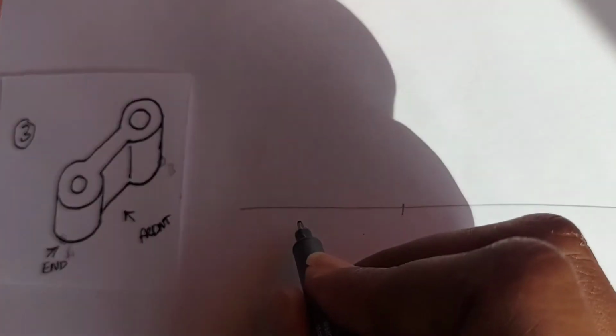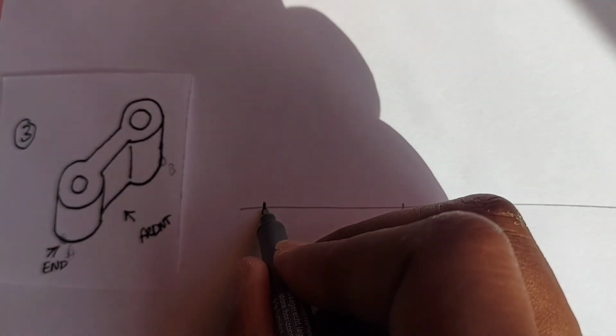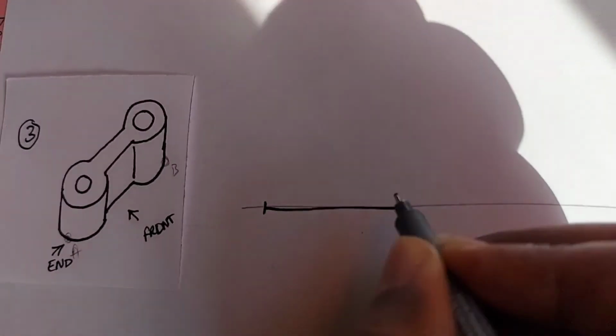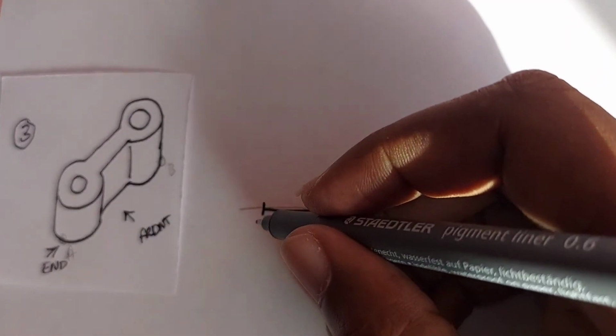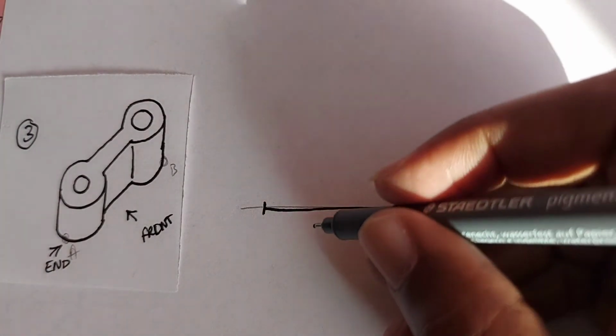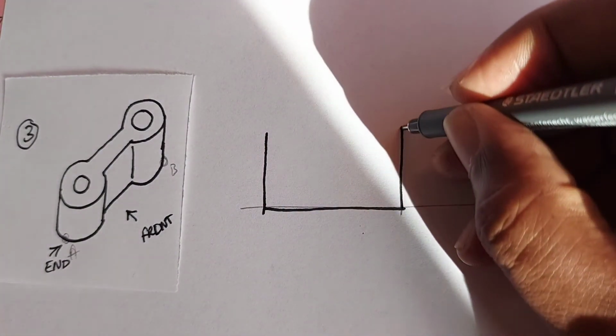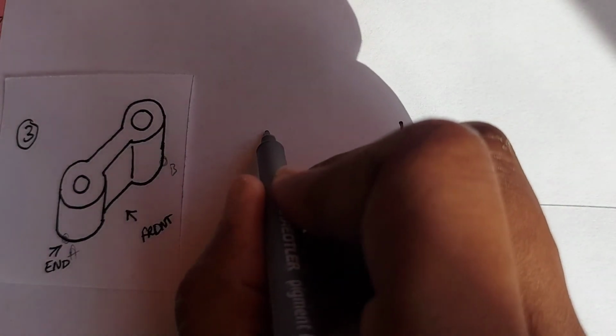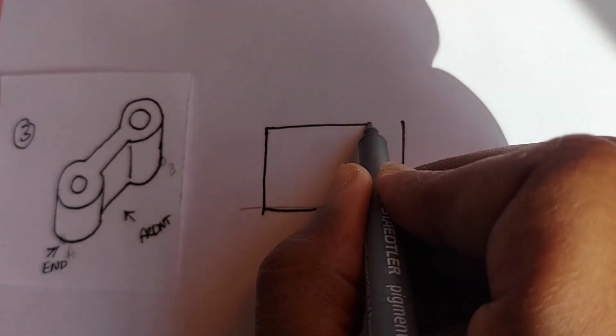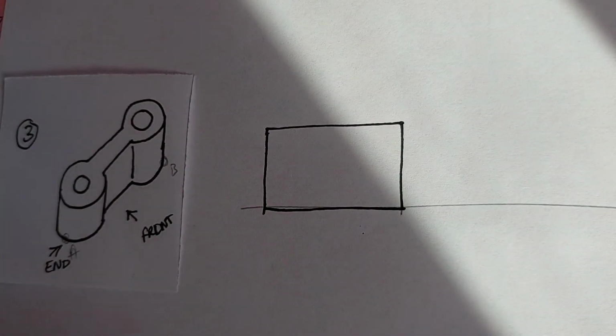So for this part, I'm only going to draw in the base, and that's the length. So I will now draw in the height of these cylinders. Even though it looks as if these cylinders are at different measurements, these cylinders are actually at the same measurement, and I'll show you why now.